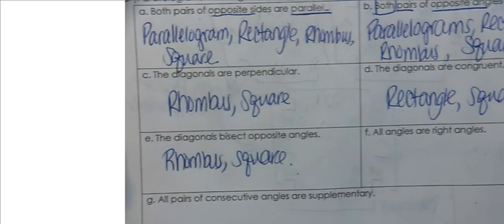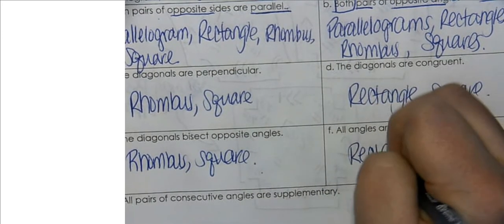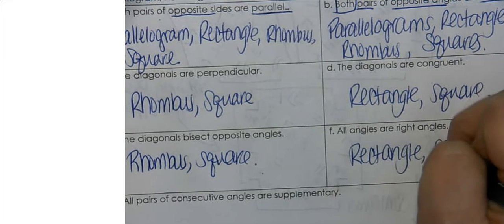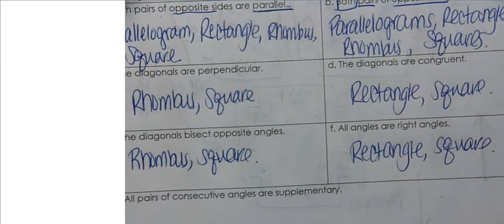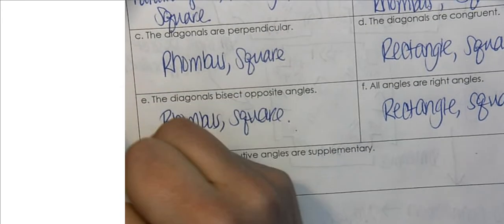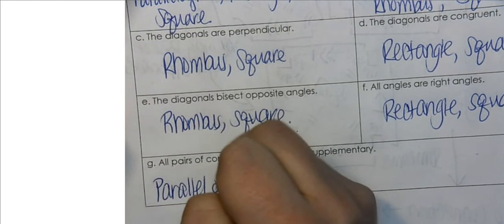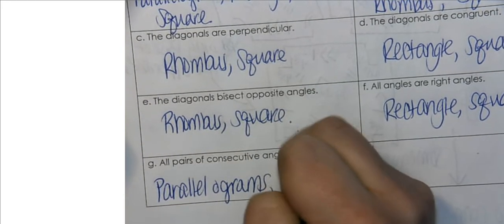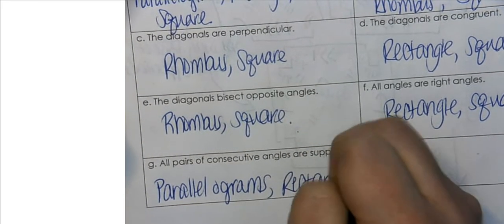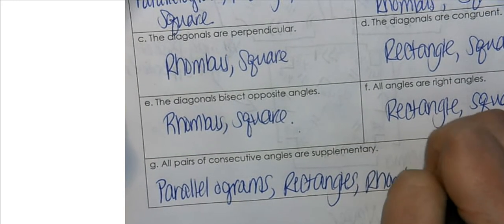All angles are right angles. That is only true for a rectangle and a square. And all pairs of consecutive angles are supplementary. That is true for all of the shapes: parallelograms, rectangles, rhombuses, and squares.